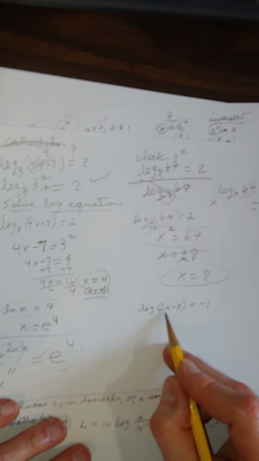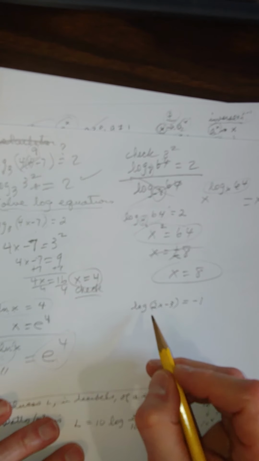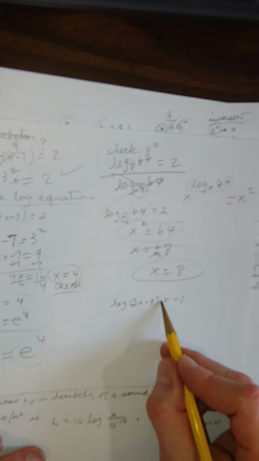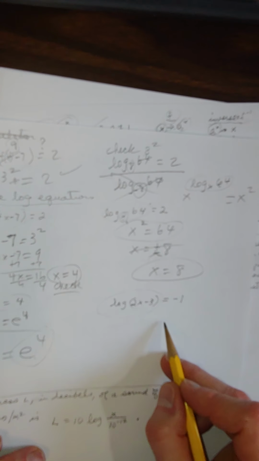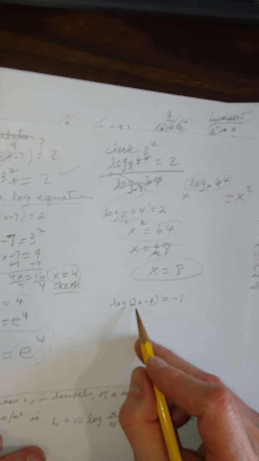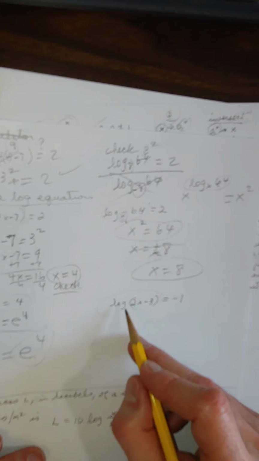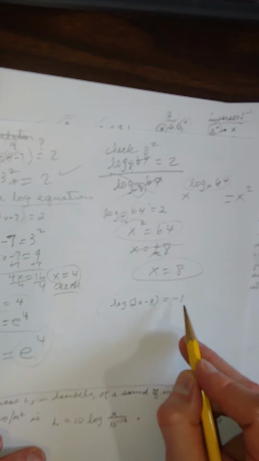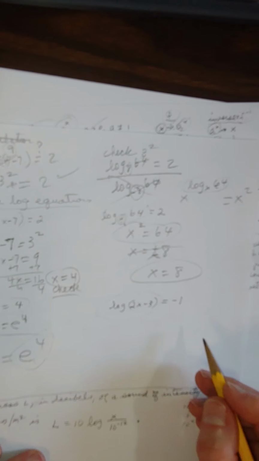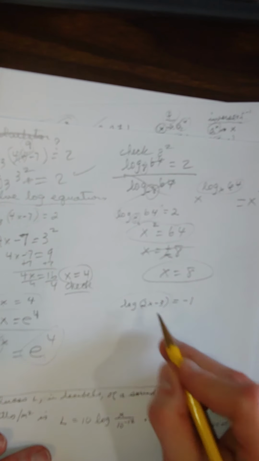Here's another one. Notice there's no base written. So it's understood to be a 10. The easiest way, again, is to write it in exponential form. Remember, this is the exponent you put on 10 to get the 2x minus 3. In other words, negative 1 is the exponent you put on 10 to get the 2x minus 3. I think I said that wrong. Don't even remember what I said now. But 10 to the negative 1 equals 2x minus 3.